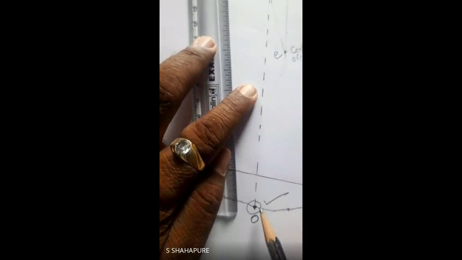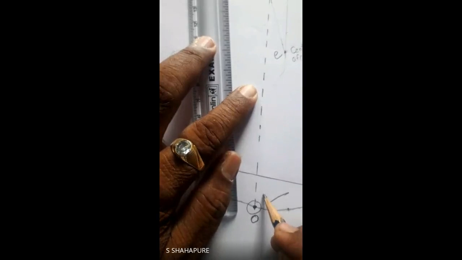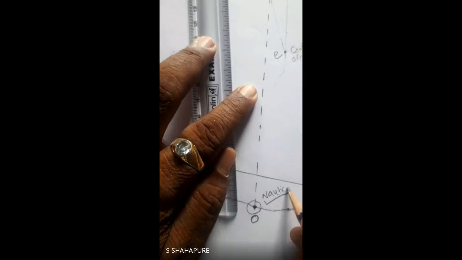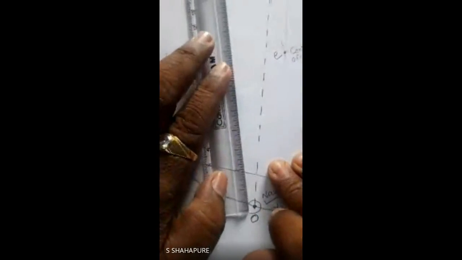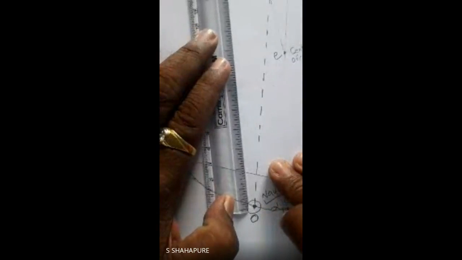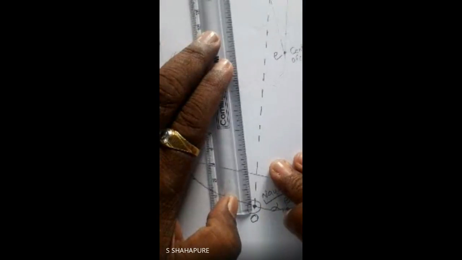That is the 3-point problem. This is the position of the boat, or this is the position of the nautical sextant, from where the two angles alpha and beta are observed. So this way you have to complete this exercise. Just I will draw this line with A and B.